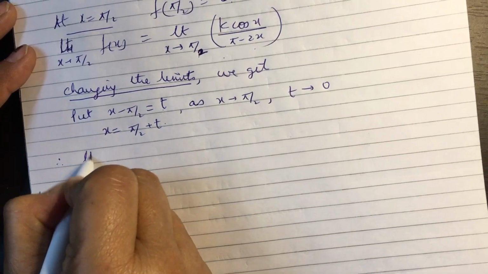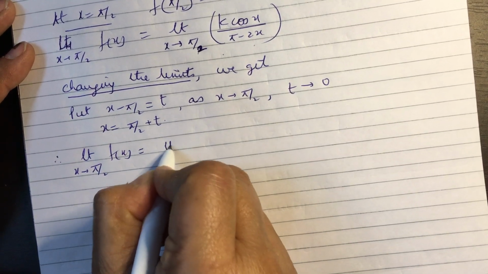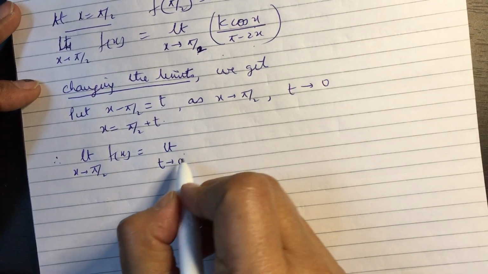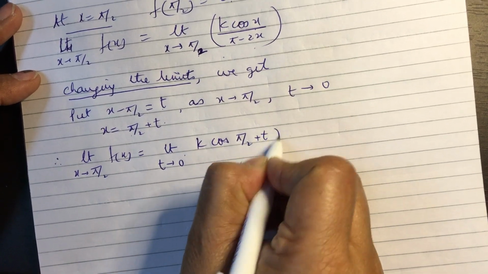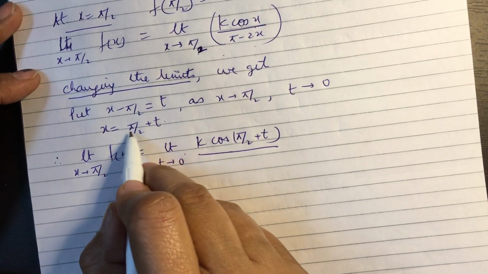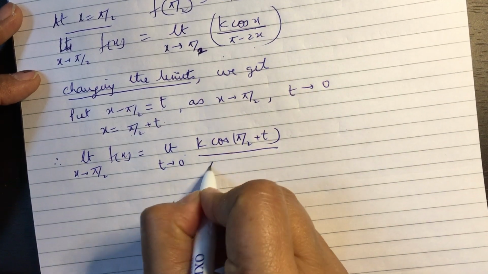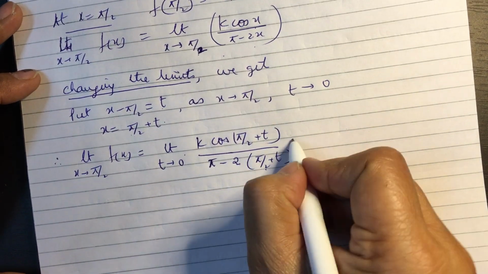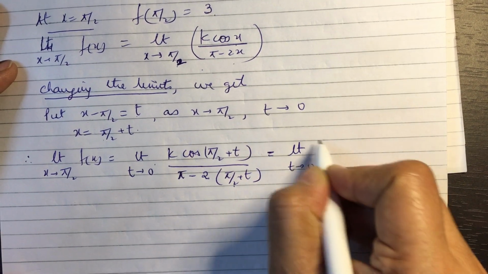So therefore the function becomes limit x tending to pi by 2 f(x) is equal to limit t tending to 0. In place of x we will write t. So what do we get? k cos(pi by 2 plus t) upon pi by 2 minus... 2x will be, now first of all you write pi minus 2 times (pi by 2 plus t). So this becomes equal to limit t tending to 0.